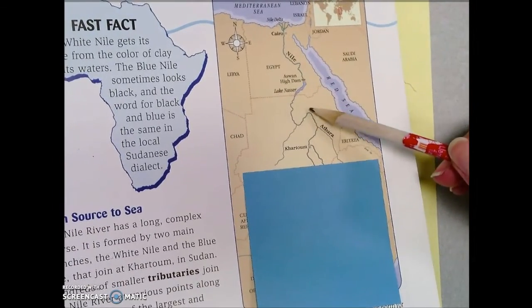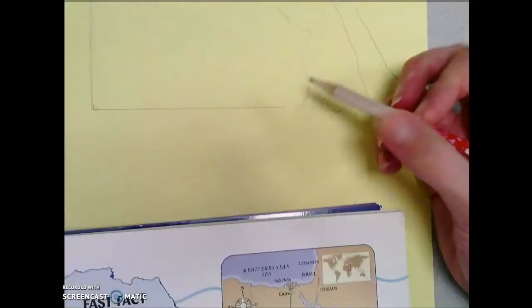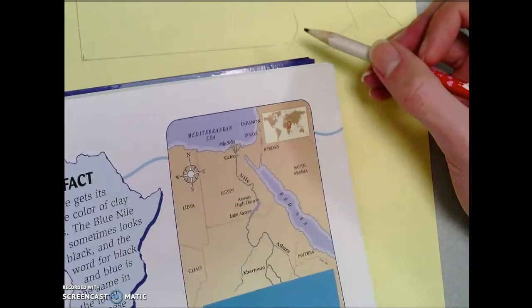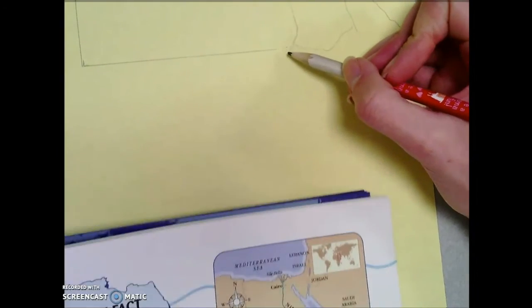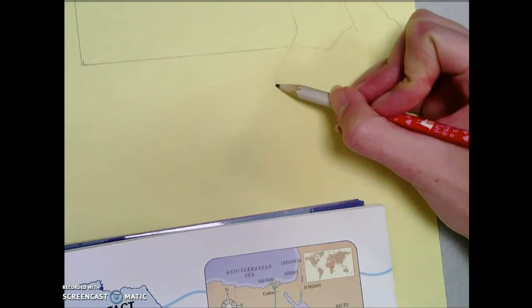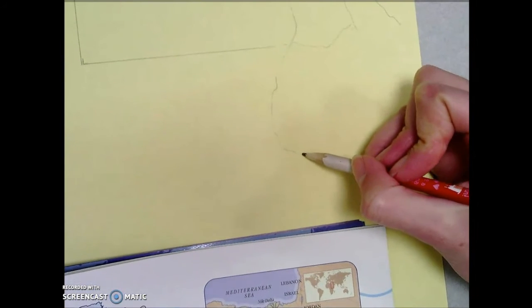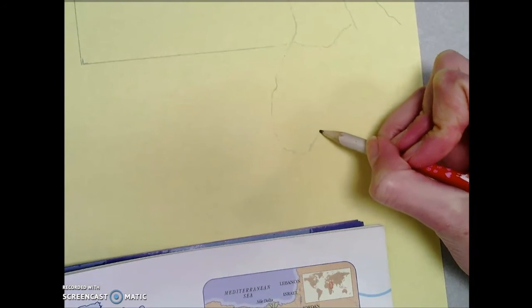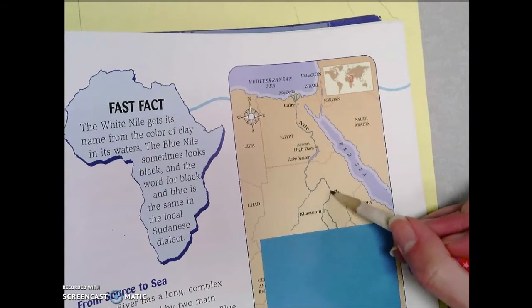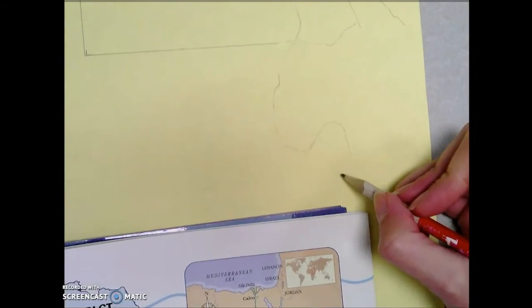And in Sudan, there's a big curve, and I want to make sure that sticks out. The Nile River comes down, and it looks like it comes back up again. And it comes down.